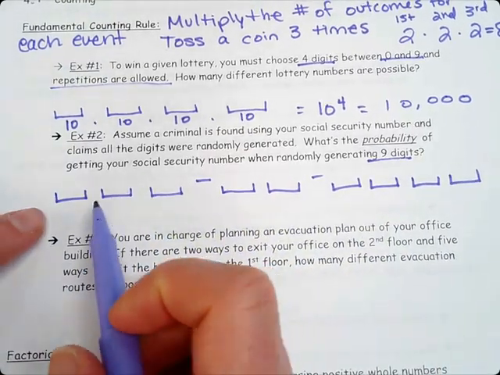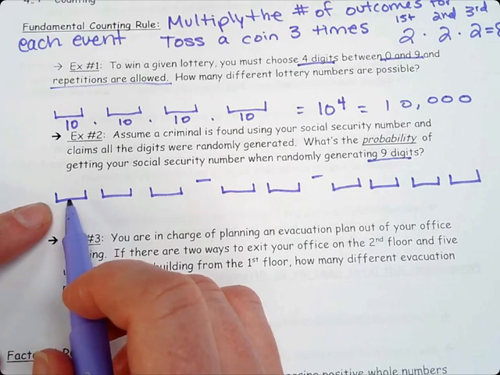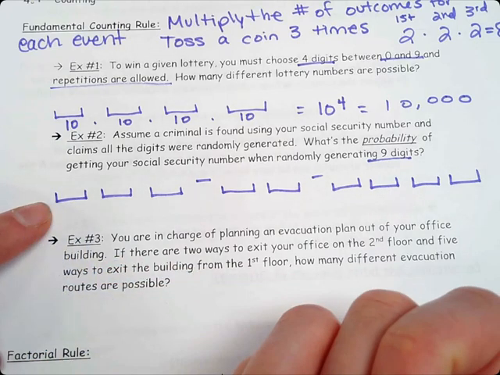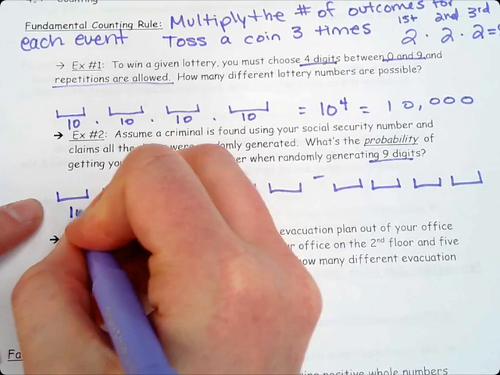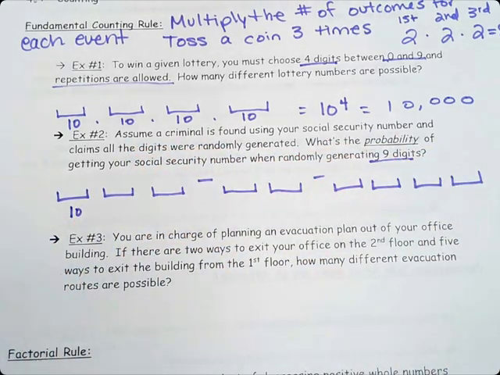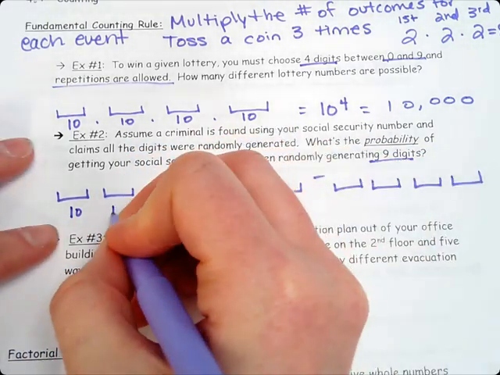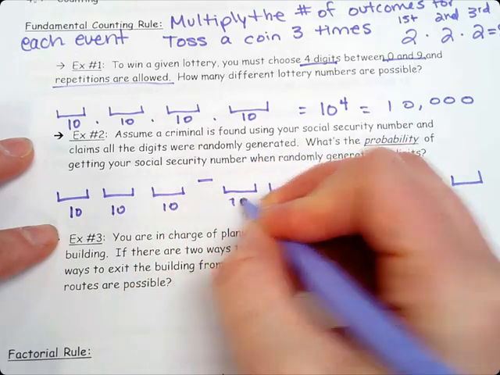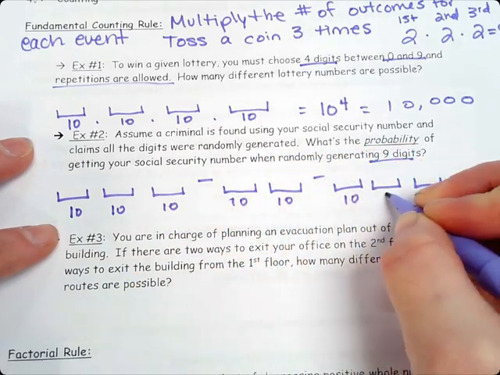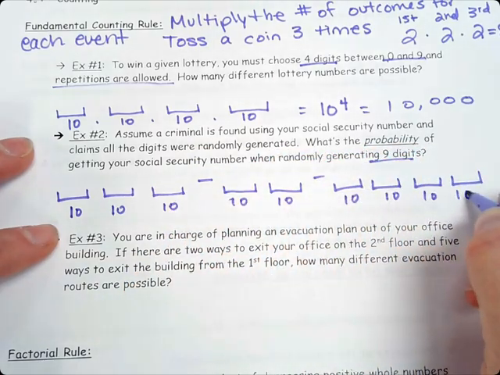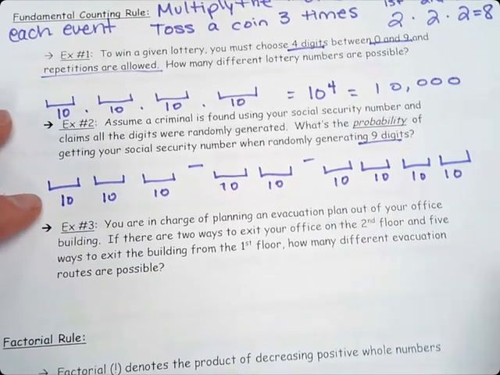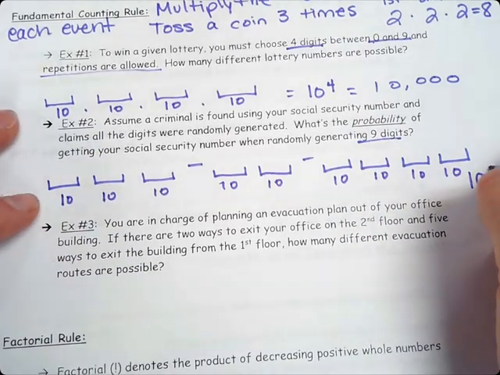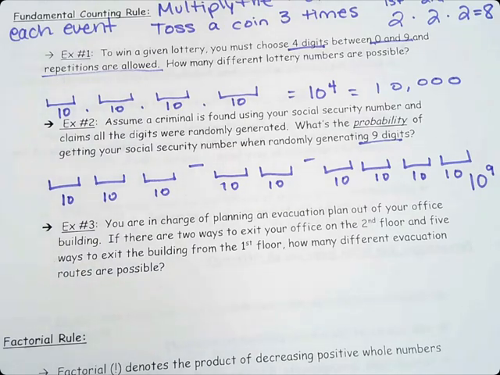So how many outcomes are there for each one of these digits? 10. Can repetitions be allowed? Yeah. To find out the total outcomes, you'd multiply those, and that would be 10 to the 9th power. And so it says, what's the probability?